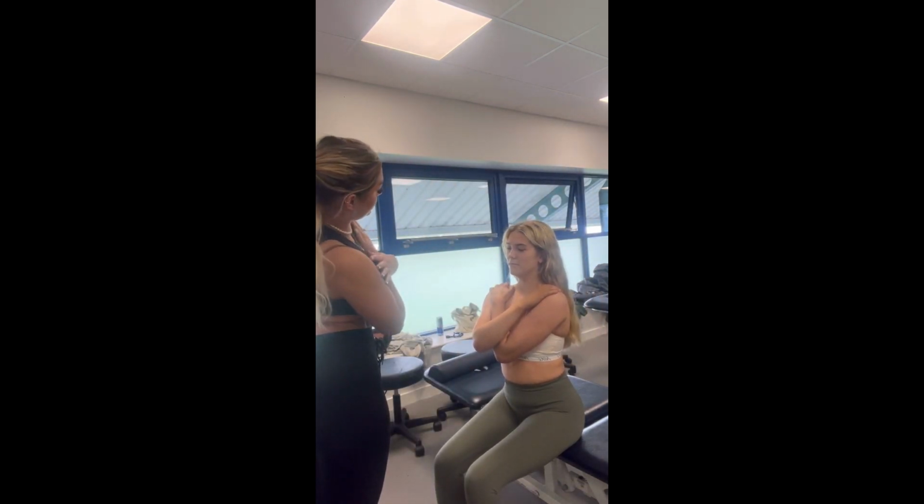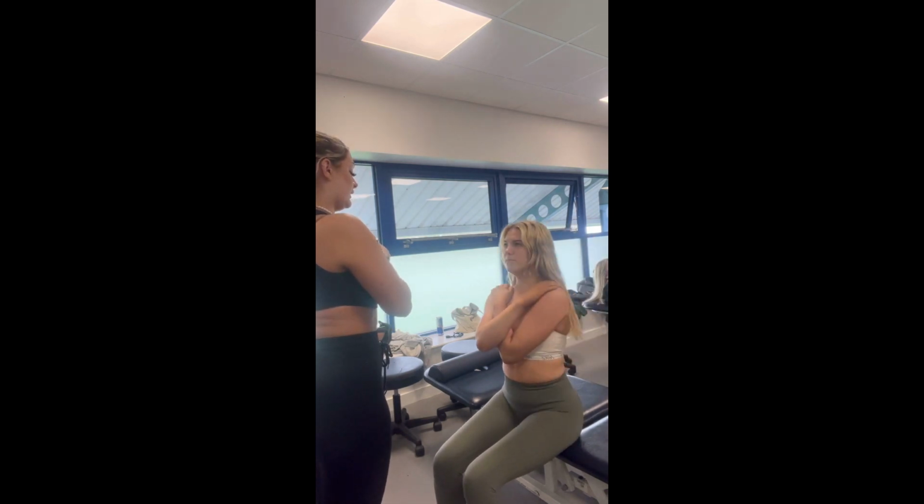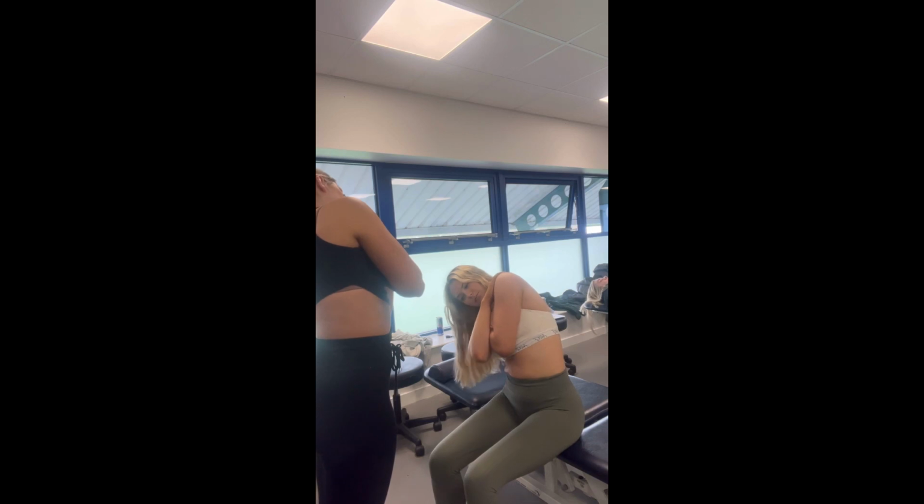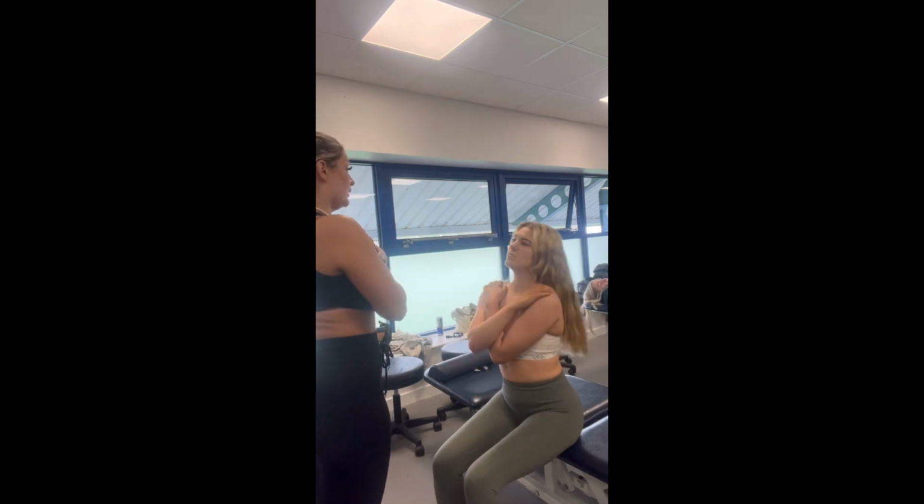I'm then asking Dylan to try and perform thoracic side flexion by imagining she's trying to get her shoulder onto the floor each side to perform right and left side flexion.